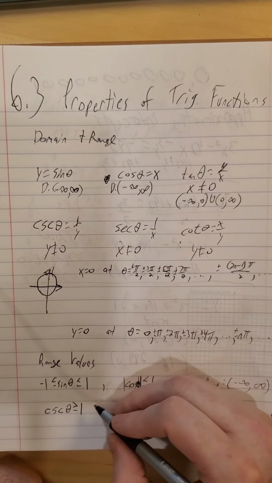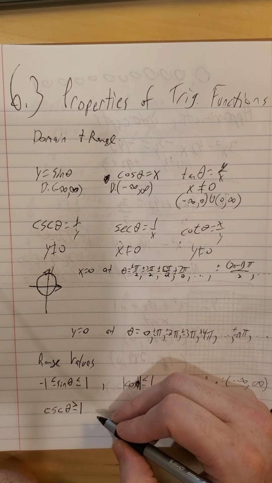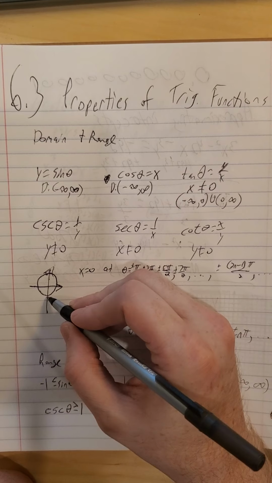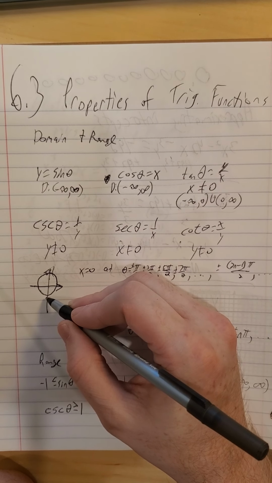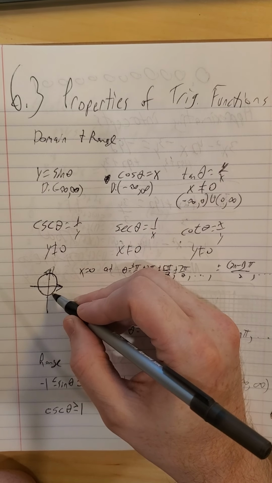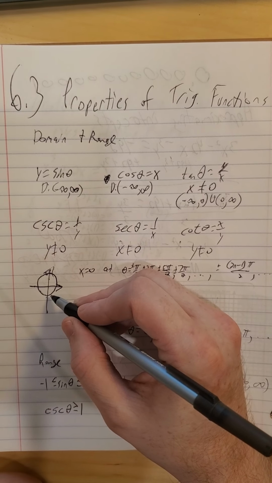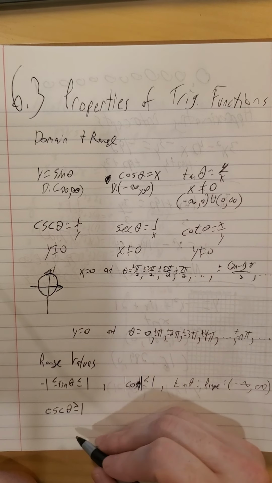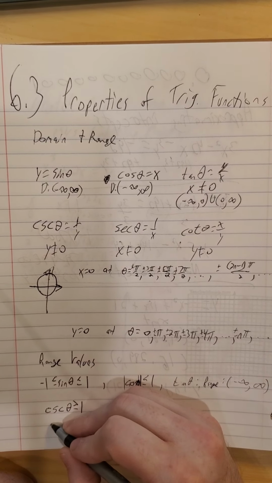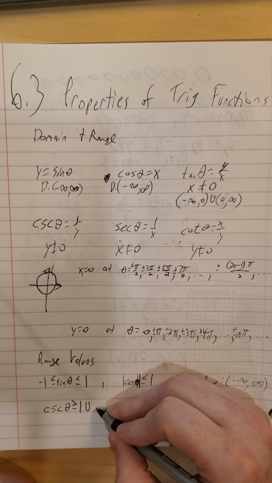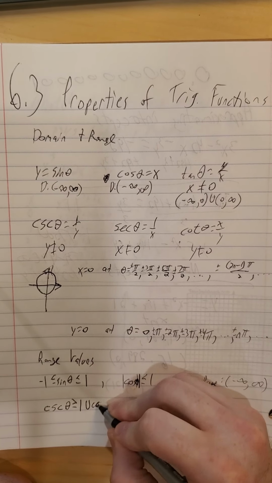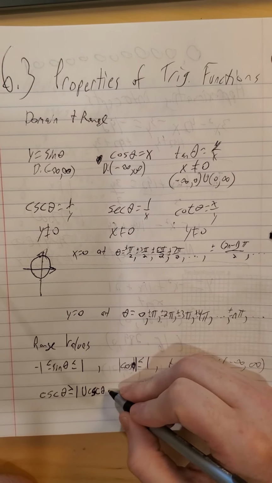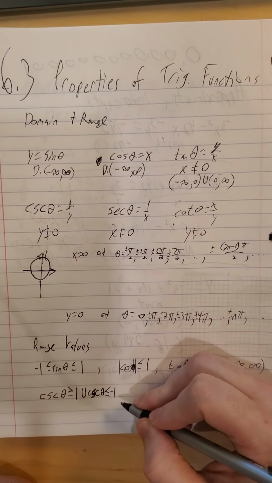Again, on the top half. If we're on the bottom half, we're doing the reciprocal of a negative proper fraction, which is a negative improper fraction. So we union that up with the possibility that the cosecant theta could be less than or equal to a negative 1.